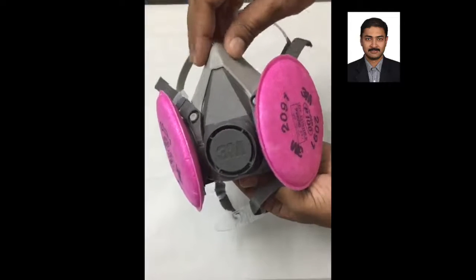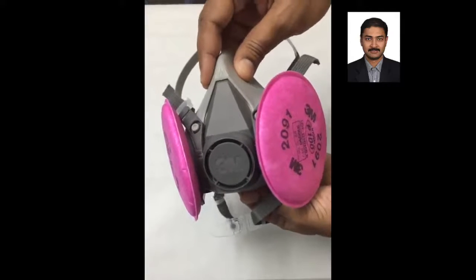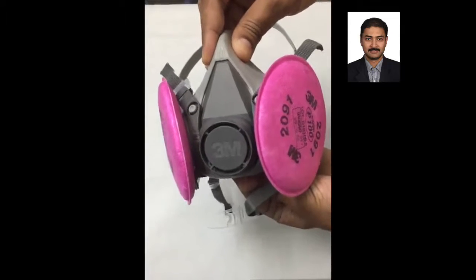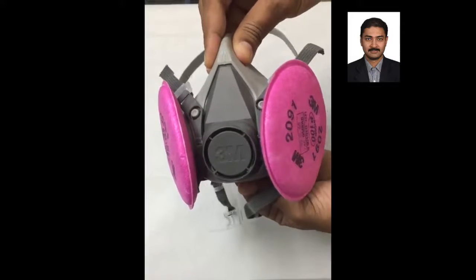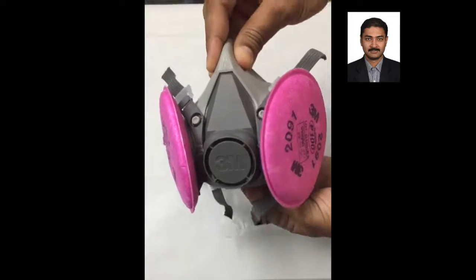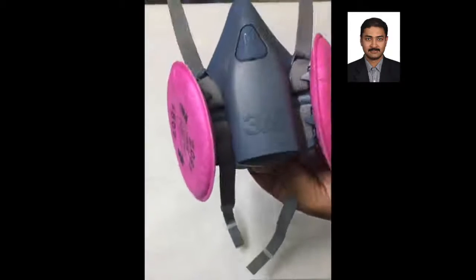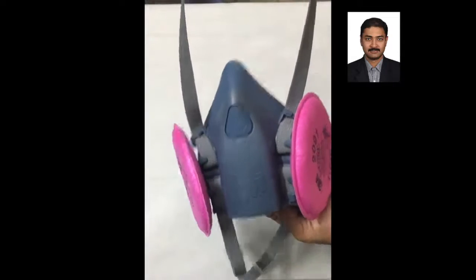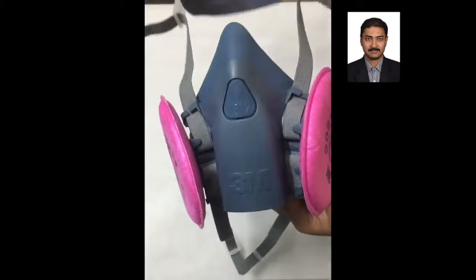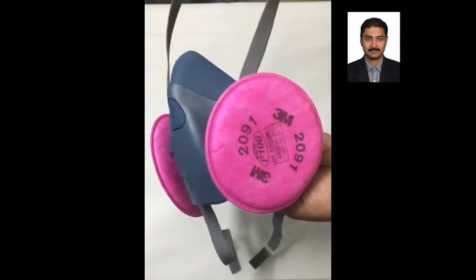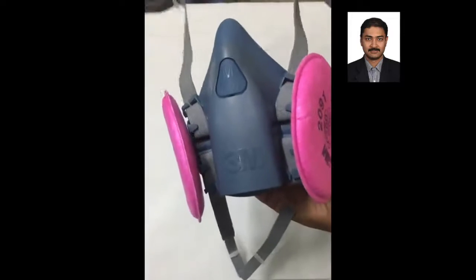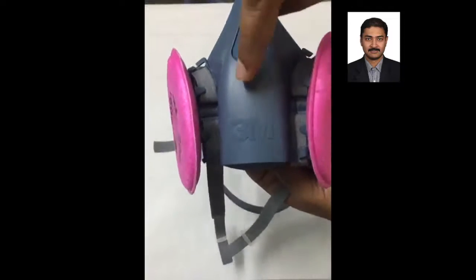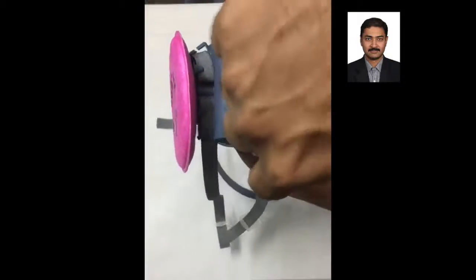Now this is good for use by doctors or by lab workers or people in COVID centers who are doing COVID testing. This is a very safe mask. The previous one which I showed you was the 6200 model of 3M face piece respirator. This is the 7502. This is what I currently use because the filters are the same, the filtration efficiency is the same, everything is the same, except that here the expiratory valve is not in the front, it is below.